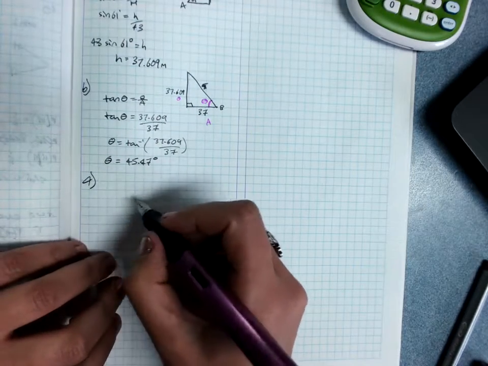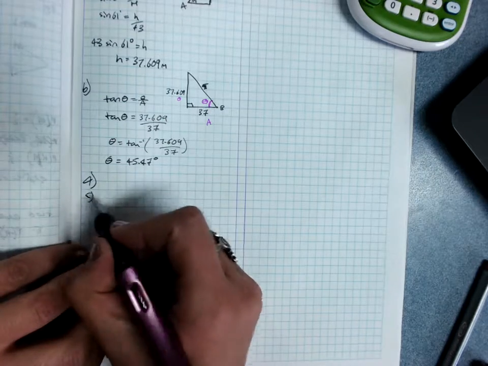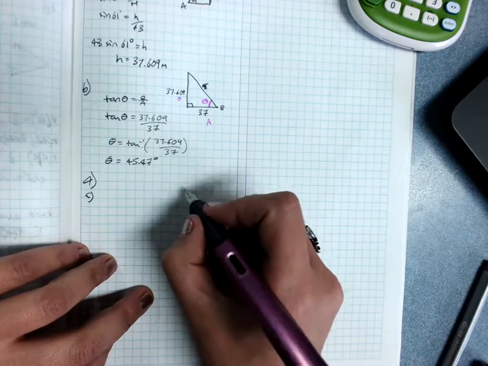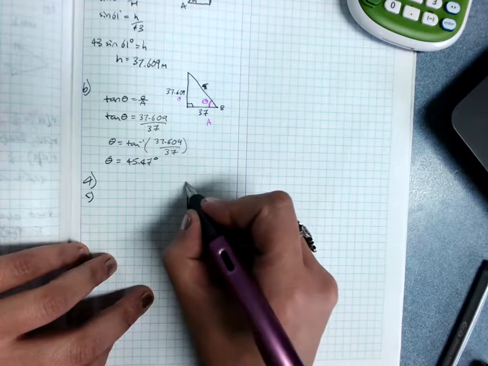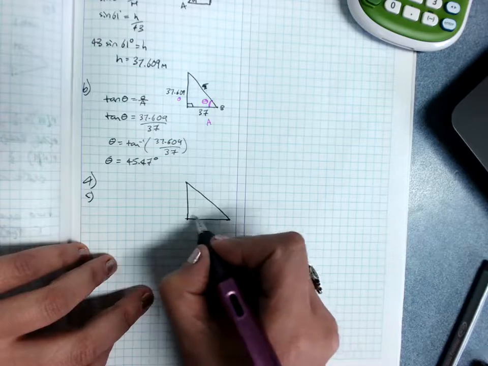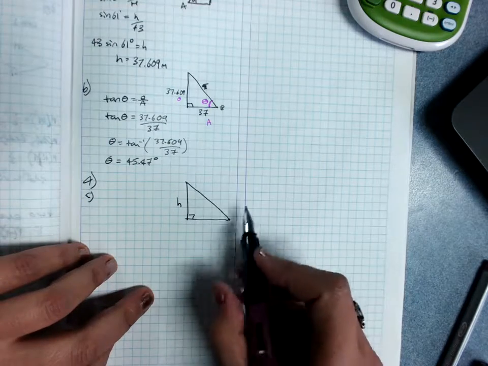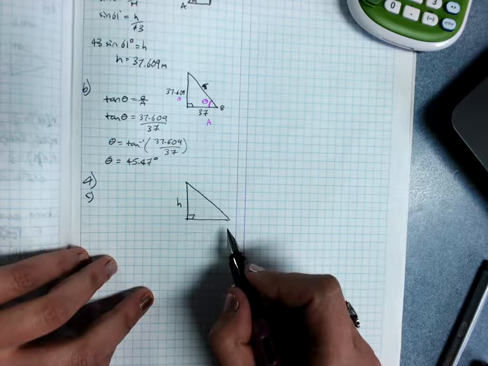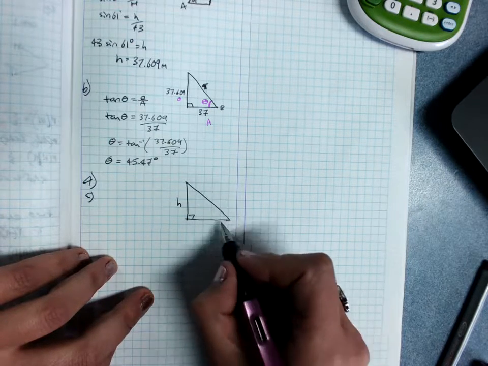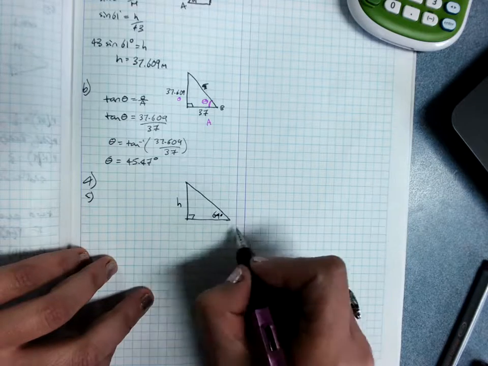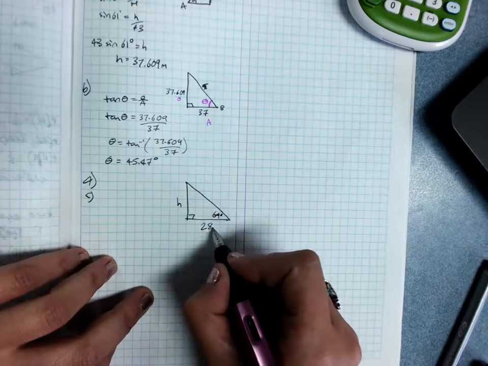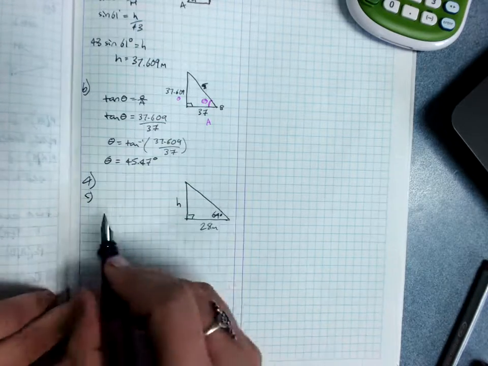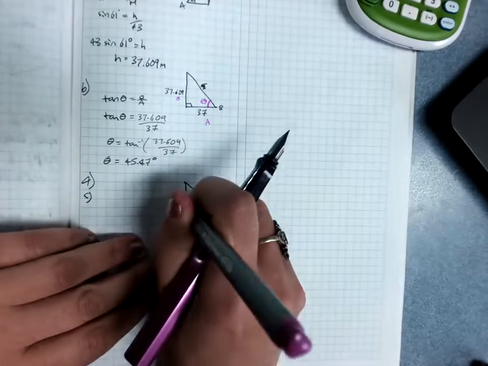Okay, question 4A, we're finding the height of the clock. So we use just the triangle that matters to us for the question. We're using B because that's given me the angle, and B is 28 meters away from the clock. Label your sides.